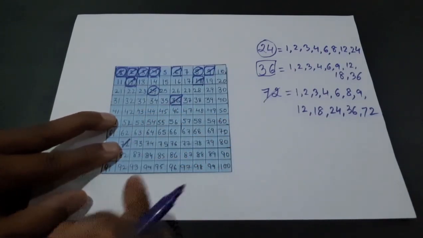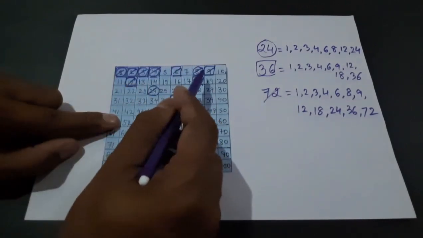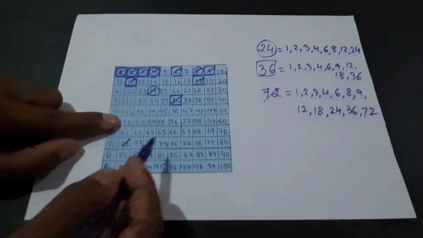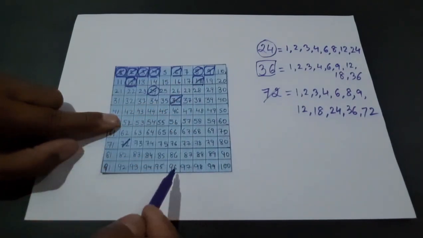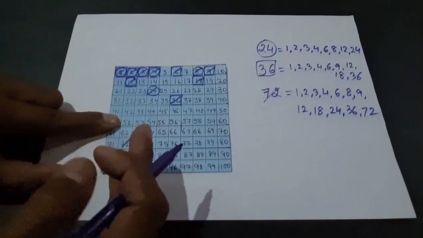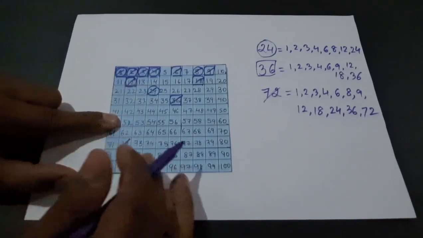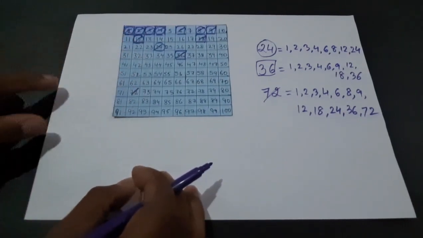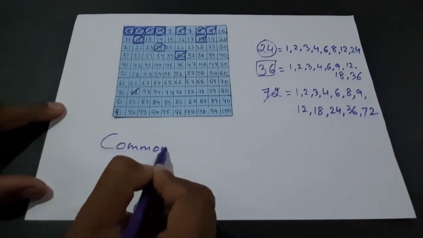Now what we have to do is, if you see, different shapes have been drawn on different numbers here and on some of them there is no shape. So the numbers on which there is nothing drawn are not factors of these numbers. So they are ruled out for finding the highest common factor. We have to only consider the numbers which are having all the 3 shapes. They are called common factors.